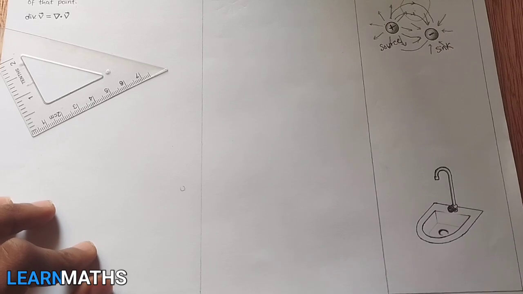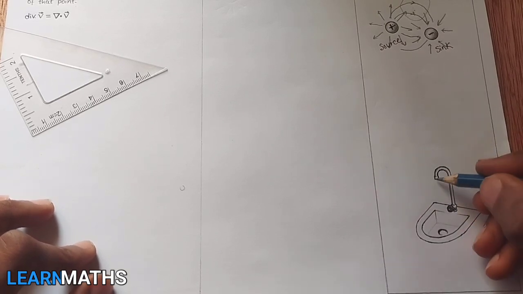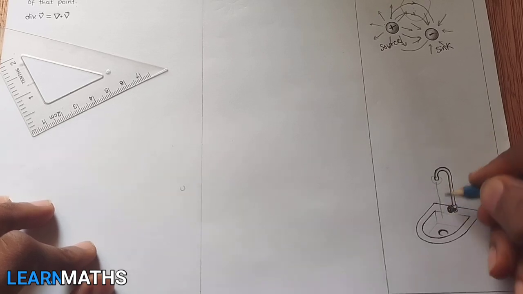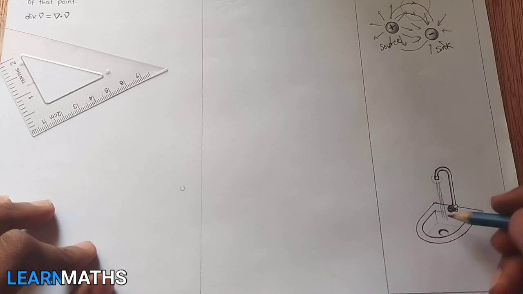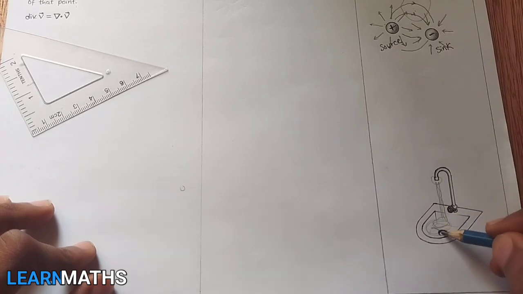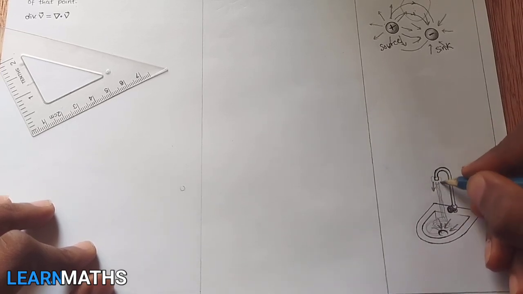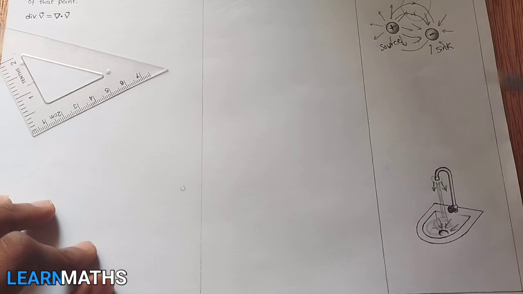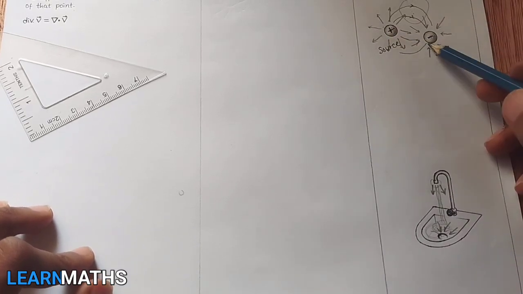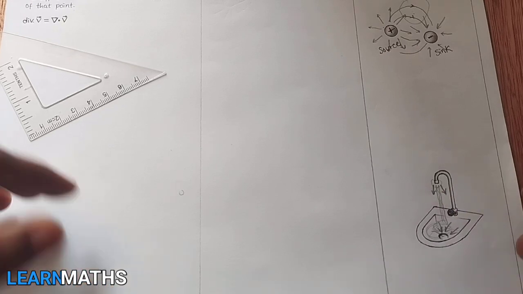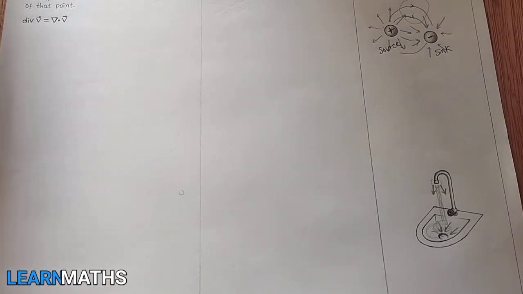The kind we have in our bathrooms or kitchen or wherever you have them. Now this is going to be our source, because we have outward flow of water, and then we have inward flow. Outward flow, that's the source. Inward flow, that's the sink. Source, sink. All right, so that will be all for the theory.